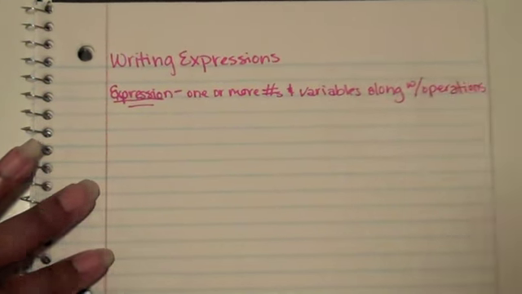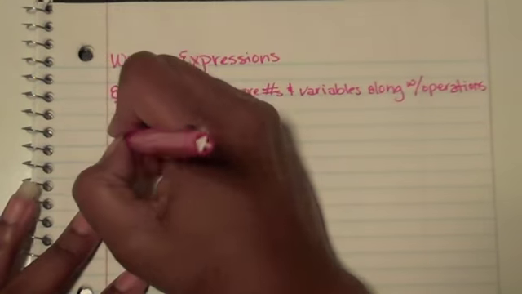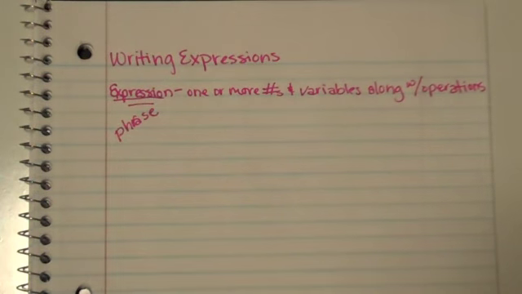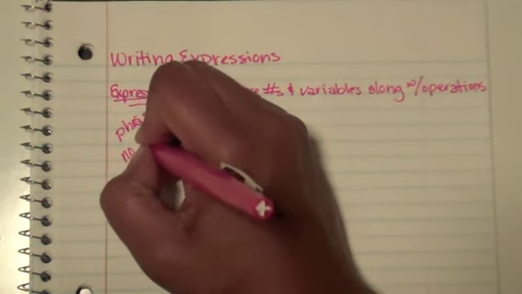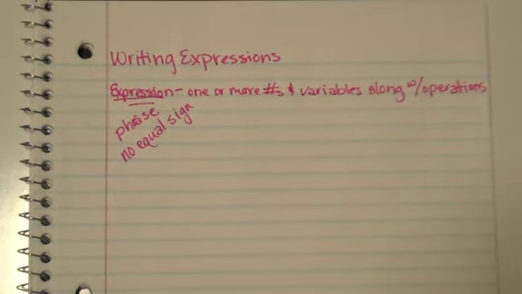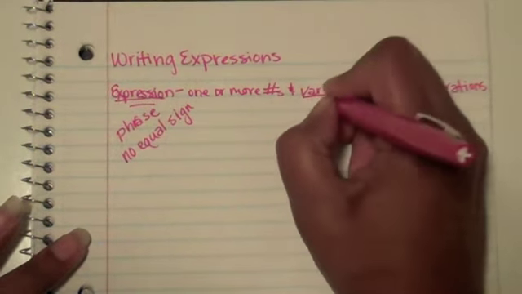You may also remember it as a phrase. This is a phrase because it's not a complete sentence as opposed to an equation. You also may remember that there is no equal sign in an expression.